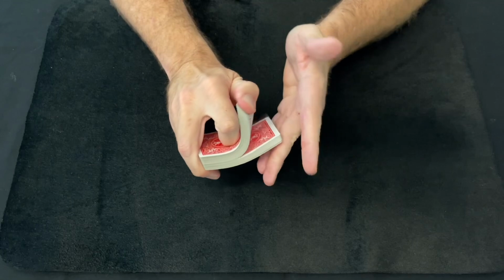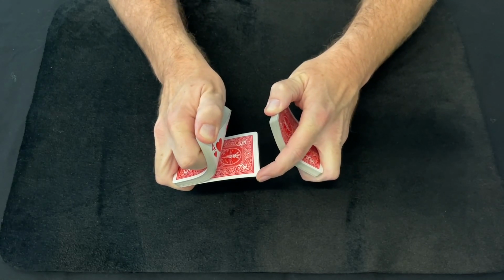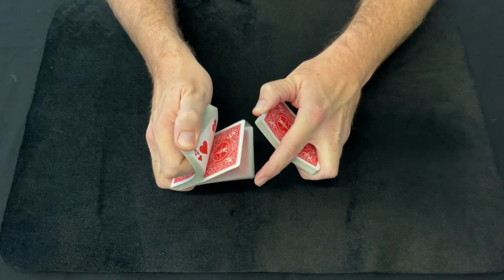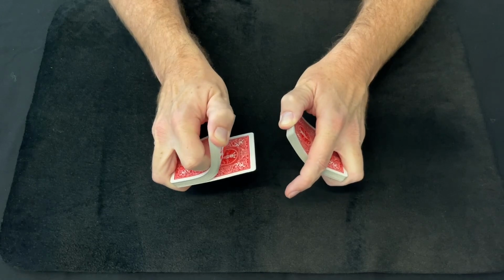Now, give the cards a shuffle, and shuffle one card or two cards, okay? Either one. Sometimes you get one, sometimes you get two. It just takes a little practice on how many you get. Shuffle one or two cards first.